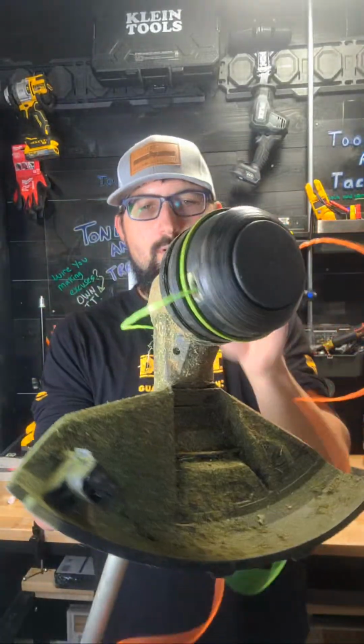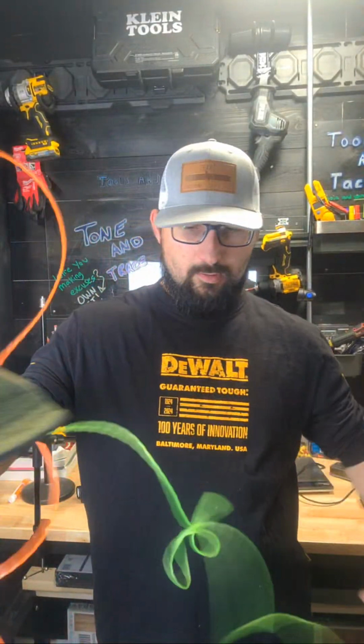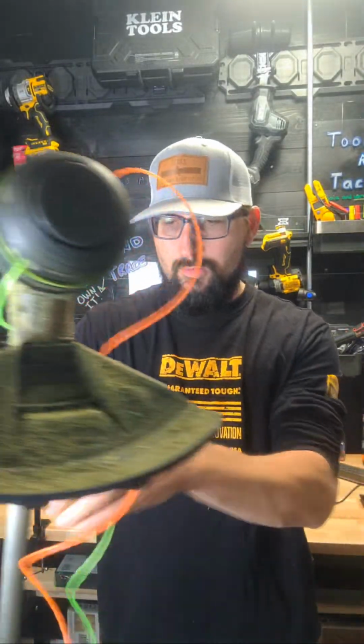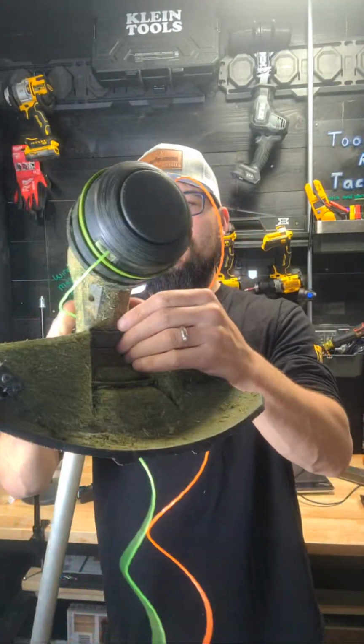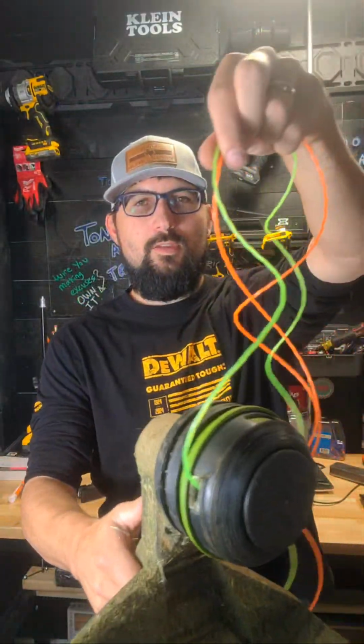Right about there. And then all you have to do, once you get all this nice and straight, is just push this button and let it feed evenly.